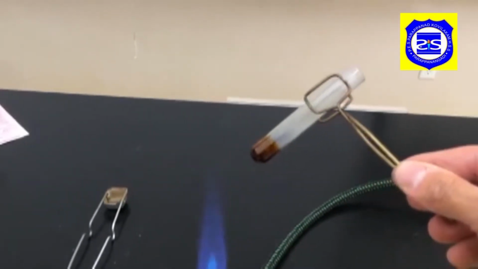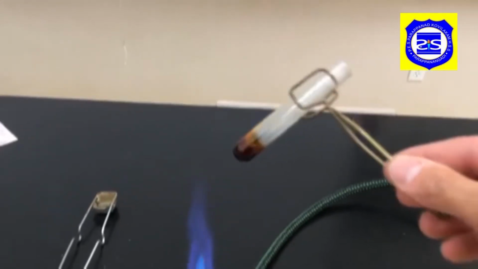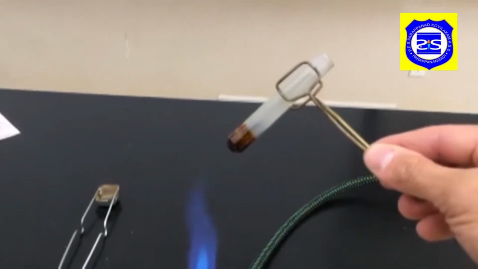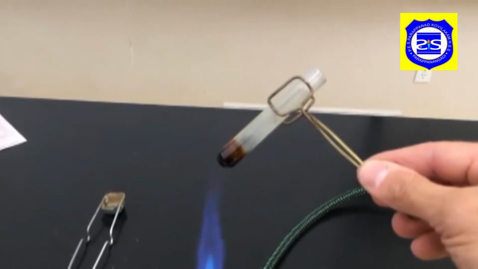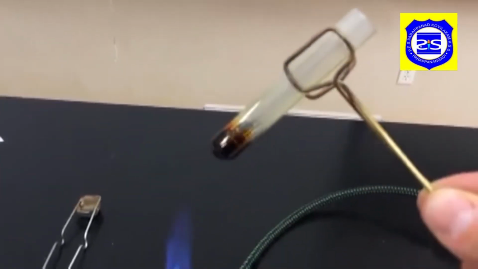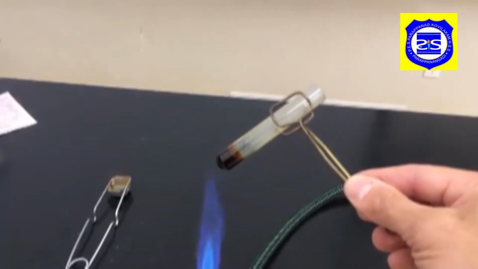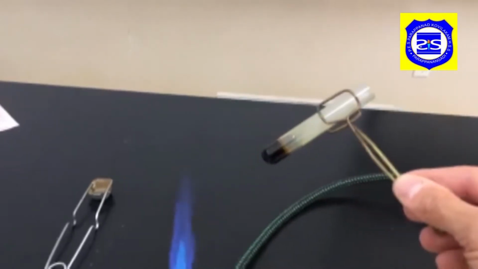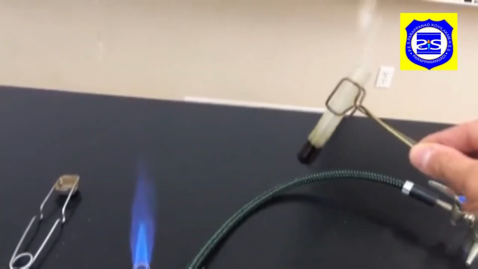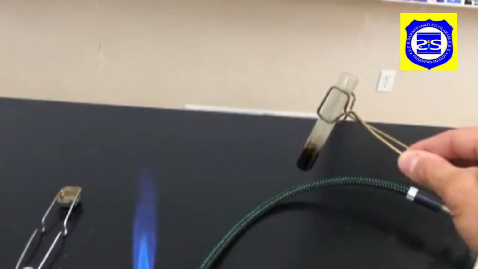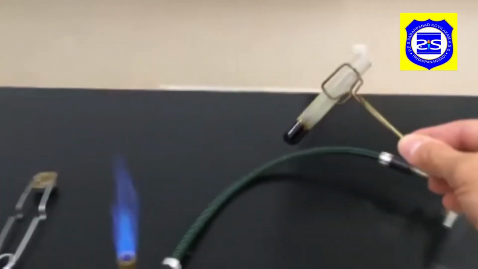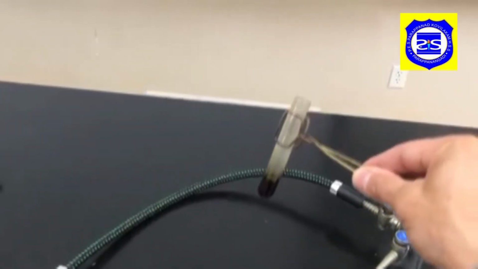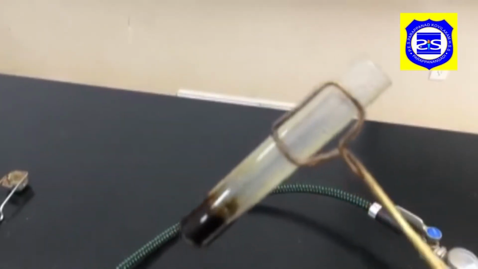We can see the boiling tube blackened, and also you have to look at the sides of the boiling tube. Yes, we can see water vapor, and also the cotton at the mouth of the boiling tube is wet. That means a component of sugar is separated as water, and that blackened substance is known as carbon.